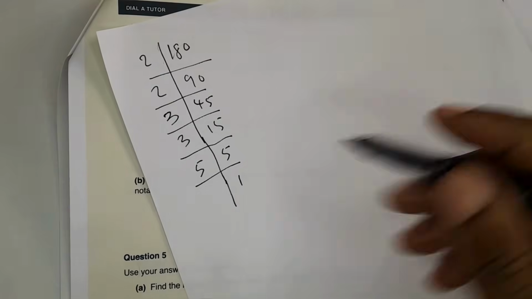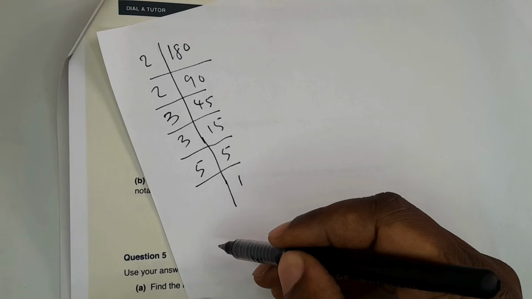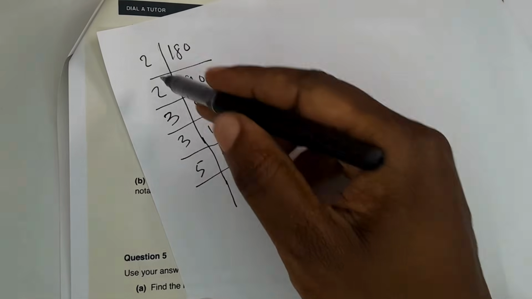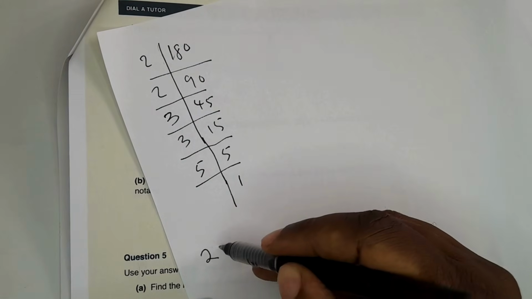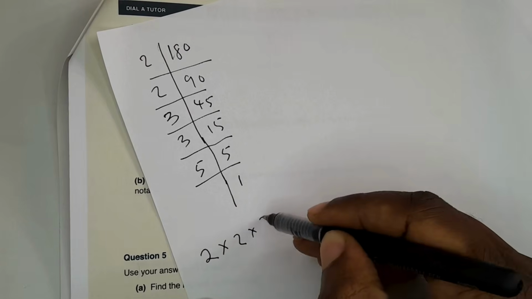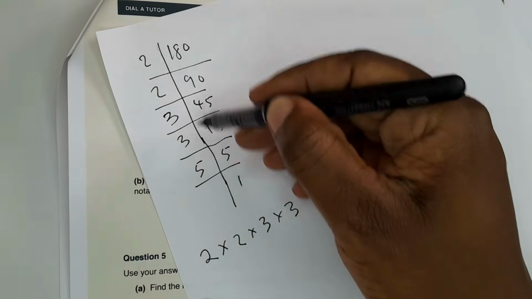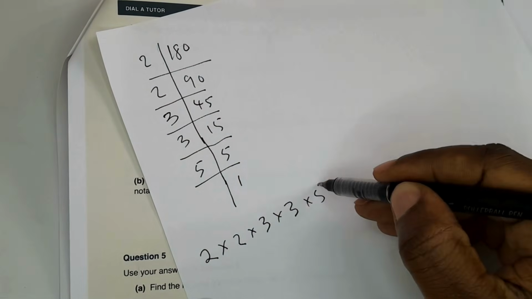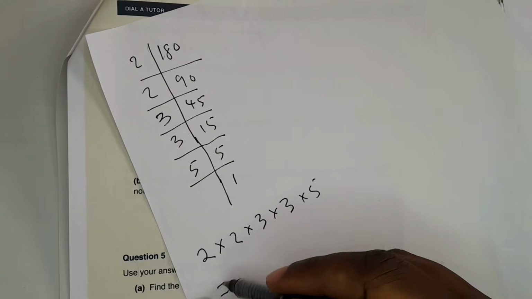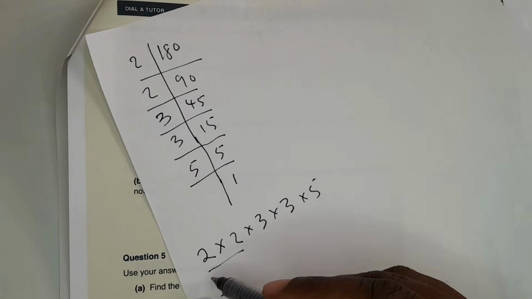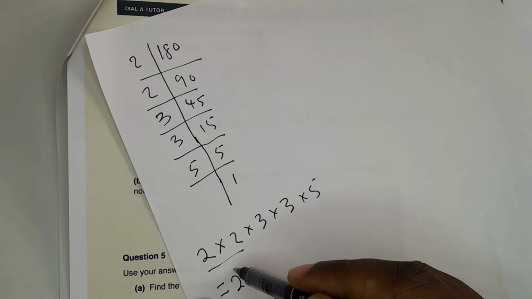So as a result, if we are to write 180 as a product of its factors in index notation, first we start by assembling these numbers: 2 times 2 times 3 times 3 and times 5. Guess what? This can now be written as 2 to the power of 2.